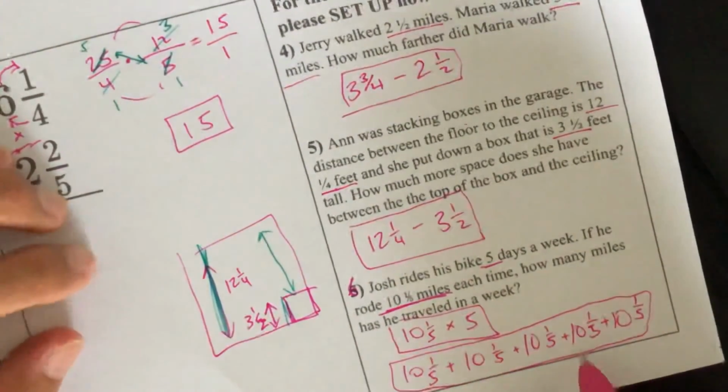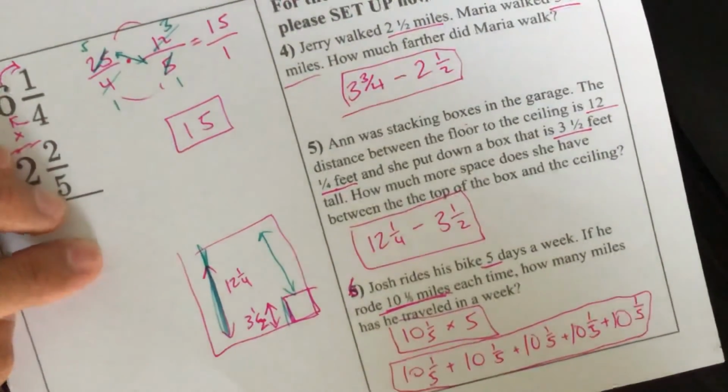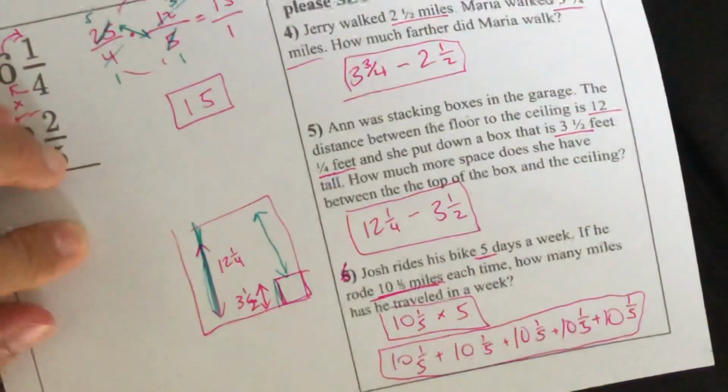So that is how you solve this warm-up. Hope that wasn't too bad for you.